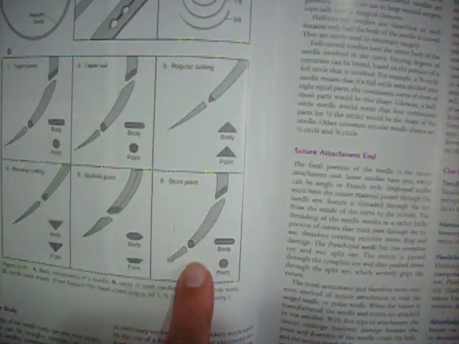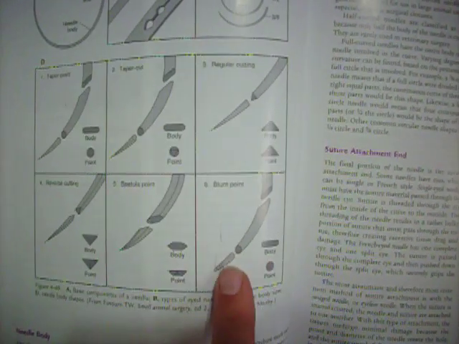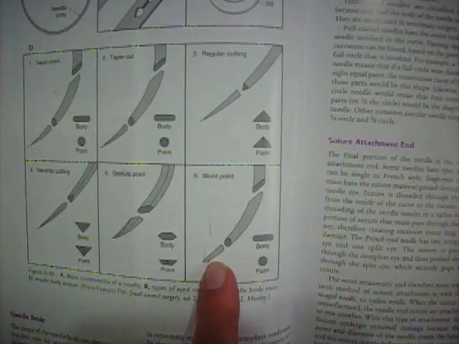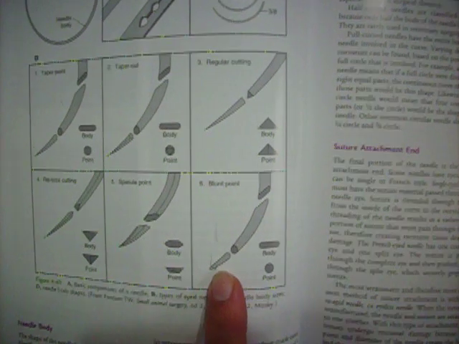And then another one is a blunt needle, which has no taper point and no point. It's just a blunt circle, that's how it is, a blunt. And it is used for more invasive surgeries that need attention quickly.